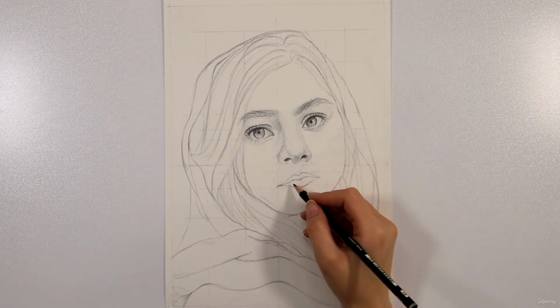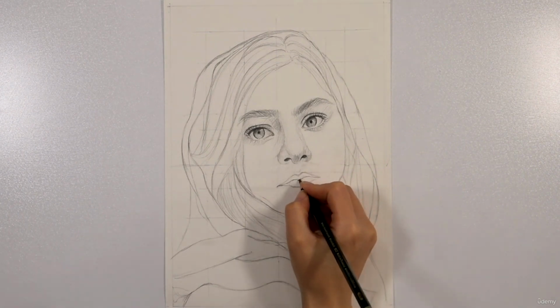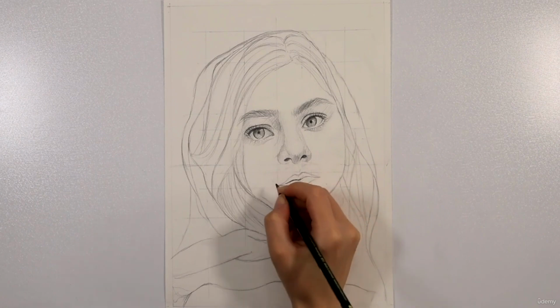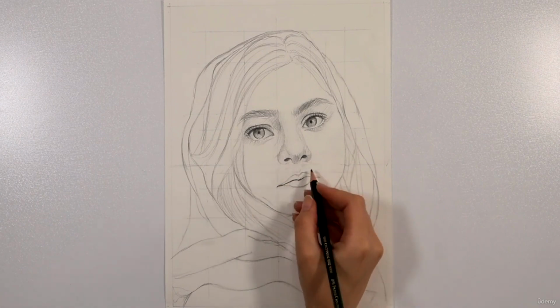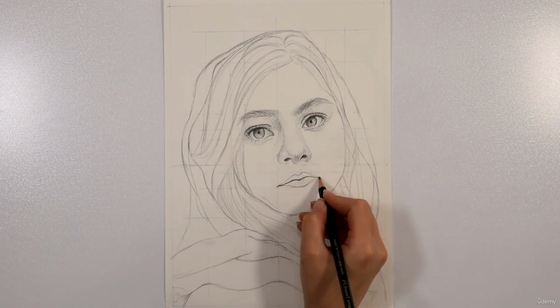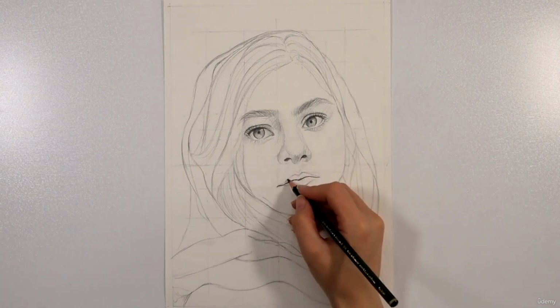Now we are going to work on the lips. First of all, we're going to create the space between the two lips. There's some detailing that's important in the curvature of the lines, and some interesting hatchers that you could add. So the lips are an interesting feature.